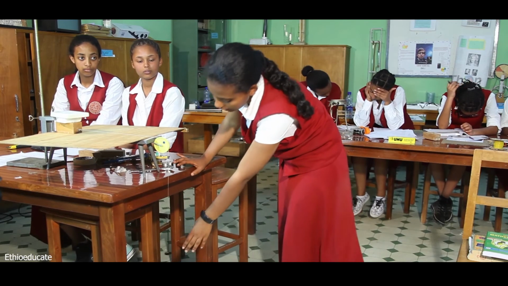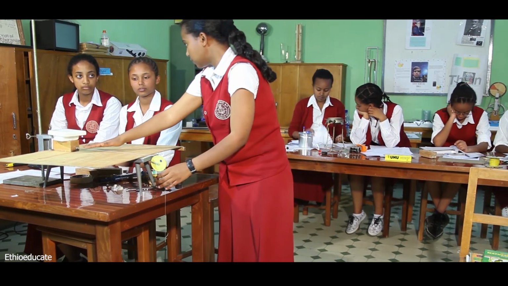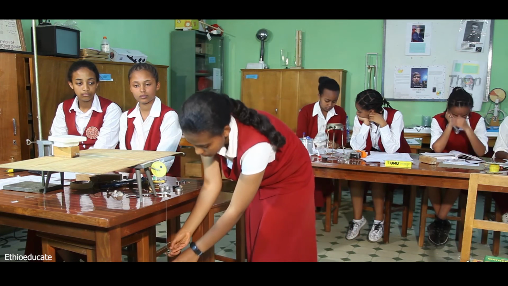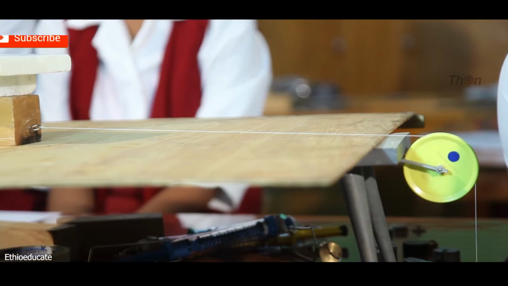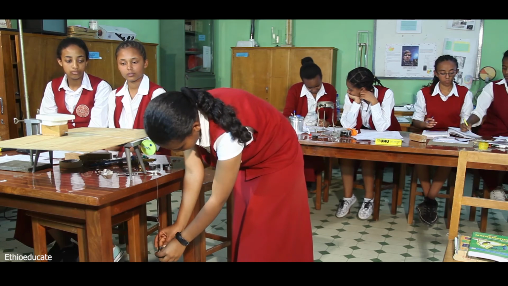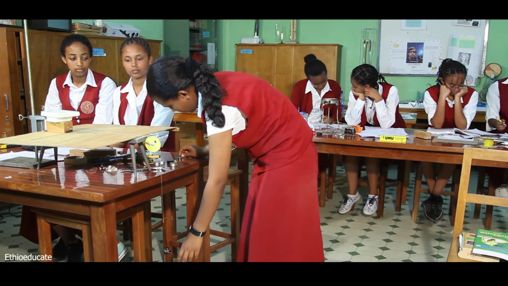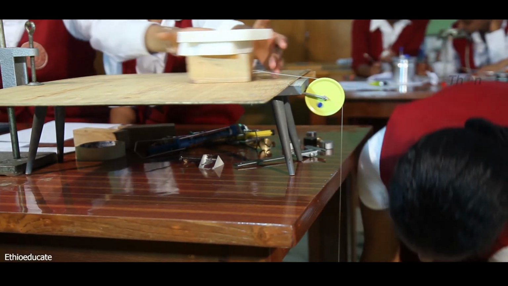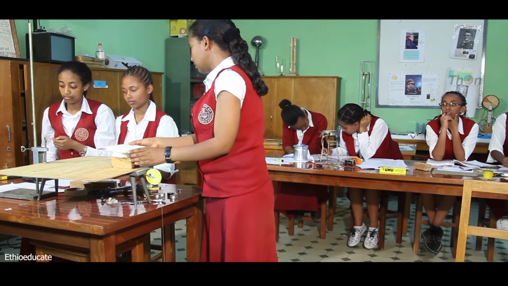So over here I have a mass of 420 grams, but obviously it's not enough to move the object, so I will keep on adding other masses. First I will add another 20 grams, so 440, still not enough, so I'll add another 20 grams, 460, and then I'll add another 10 grams. So it started moving. So the value is 470.